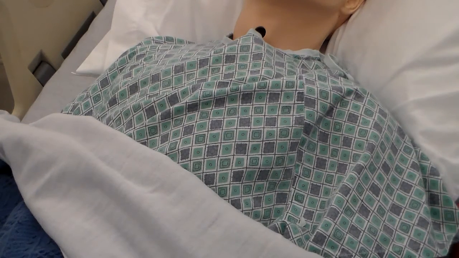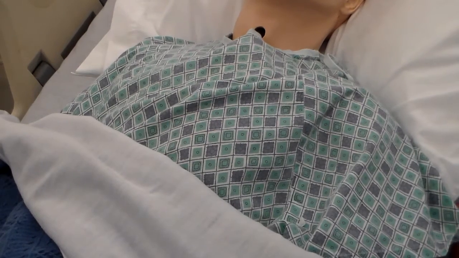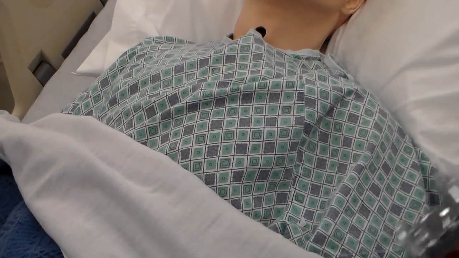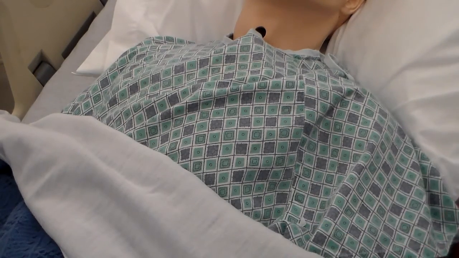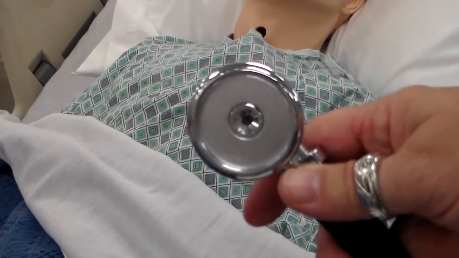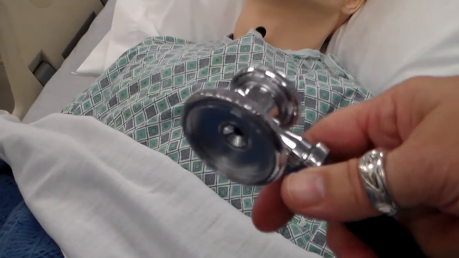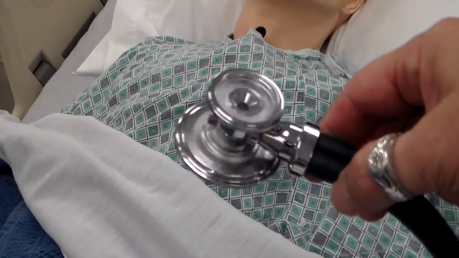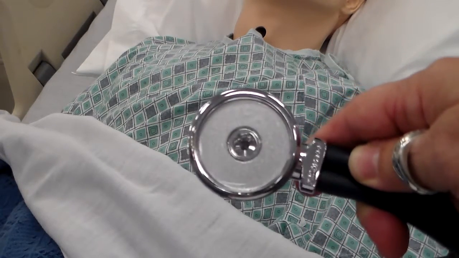So what are you going to do? What are you going to need? Well, the only equipment that you're going to need is your stethoscope, okay? Prior to going into your patient's room, you want to make sure that you clean off your stethoscope, okay? You're going to clean off the stethoscope this side and that side, okay? You want to make sure that those are cleaned off in between each patient use.